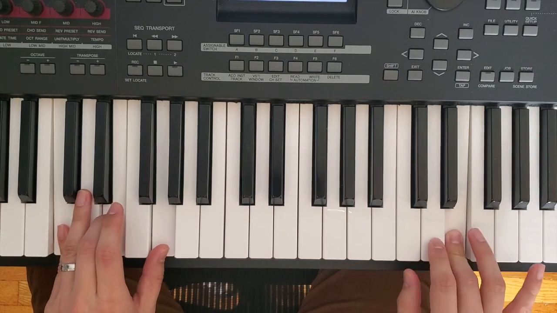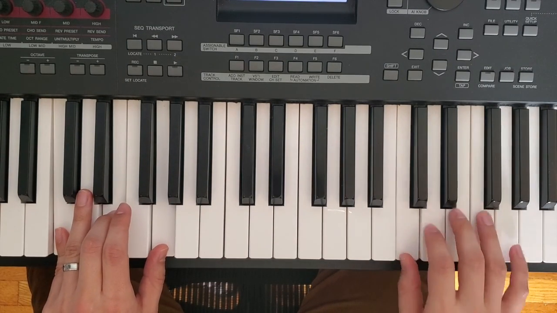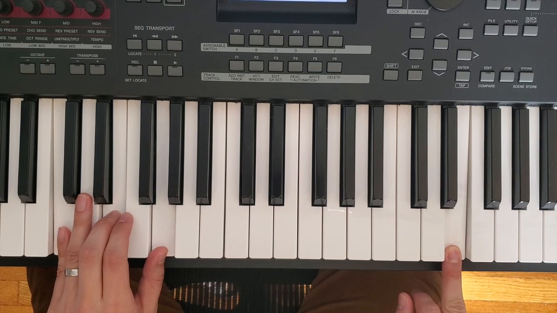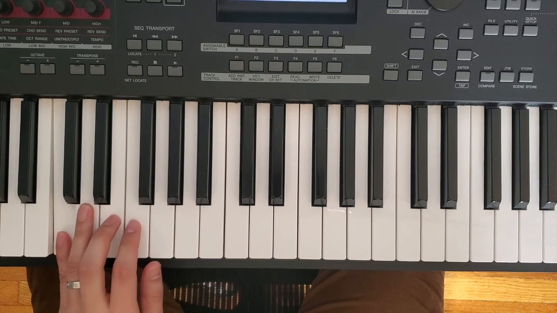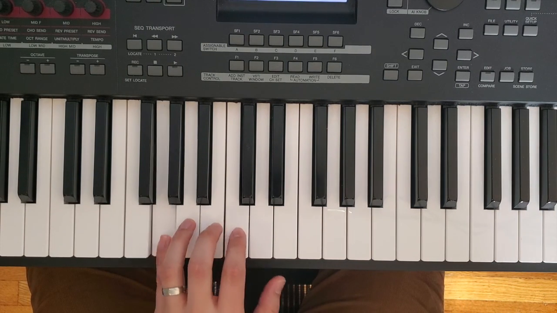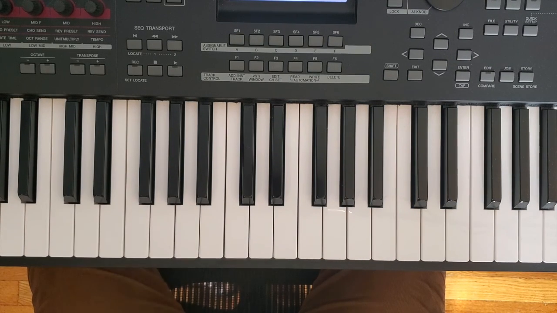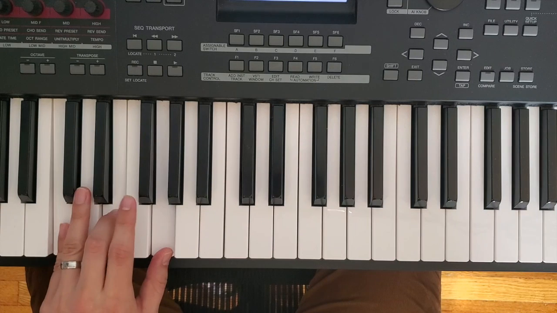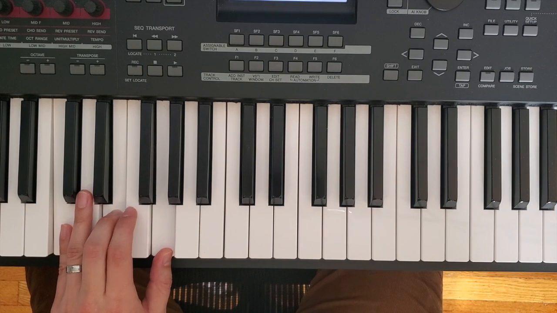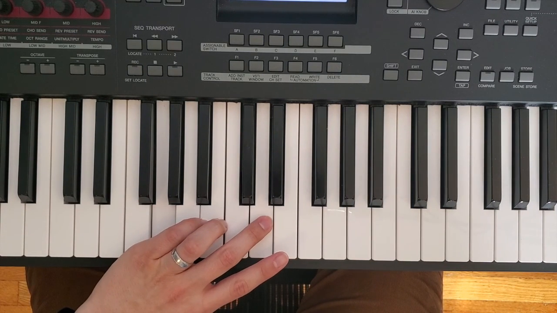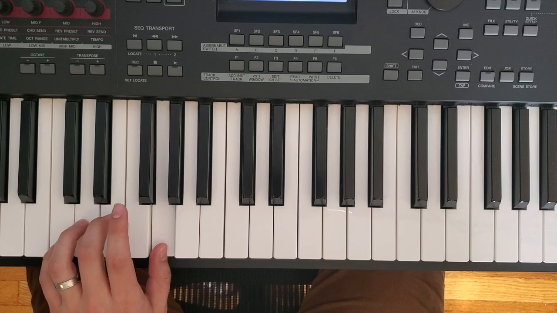To move to the G, I do the same thing. My common tone here, C, E, G, G, B, D. My common tone between the C major chord and the G major chord is that G. But since my thumb is already there, I can't really cross over like this. That doesn't make a lot of sense for my hand.